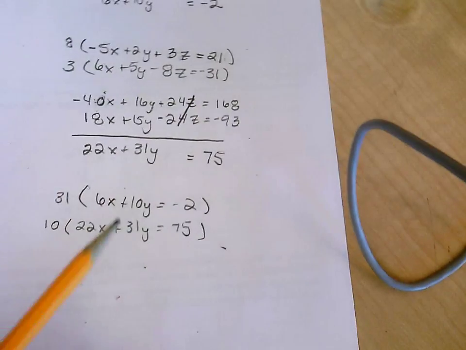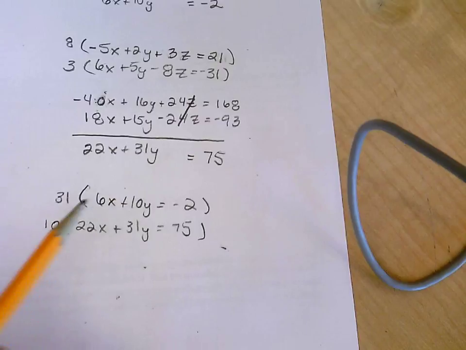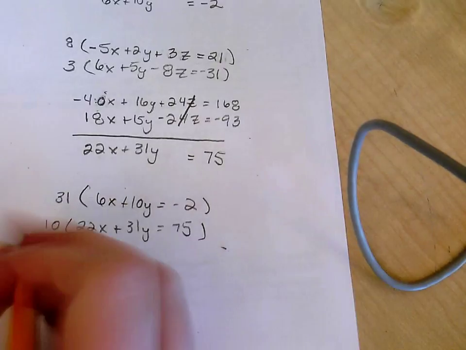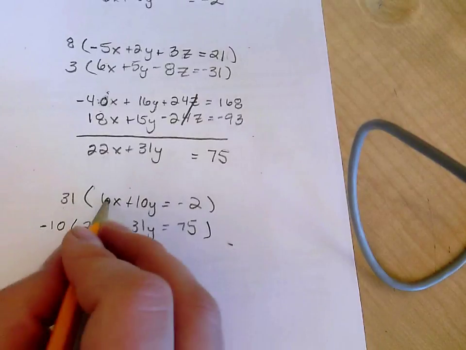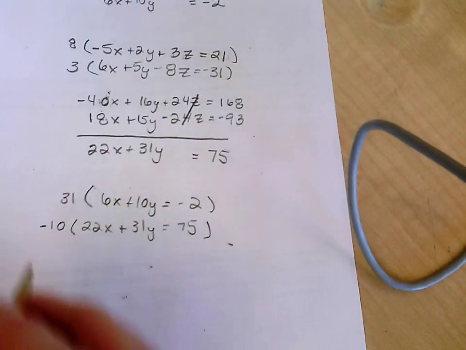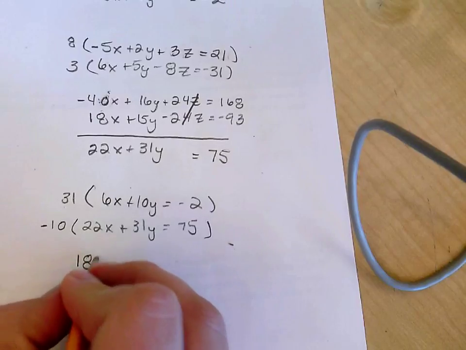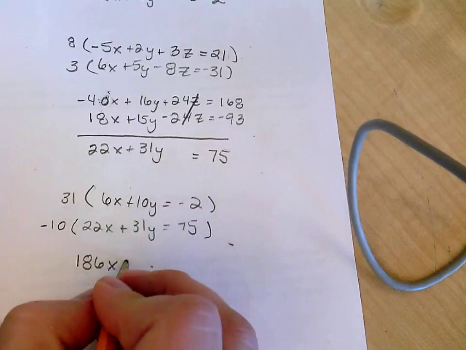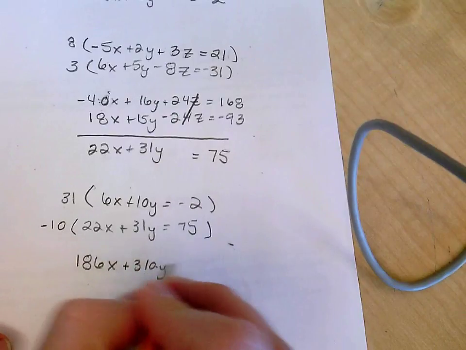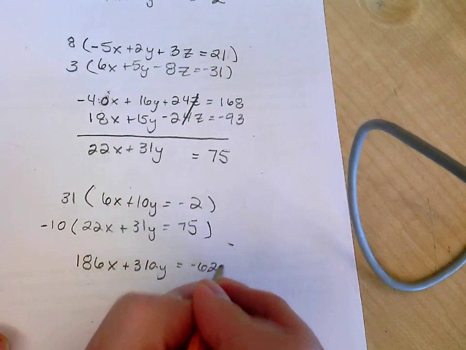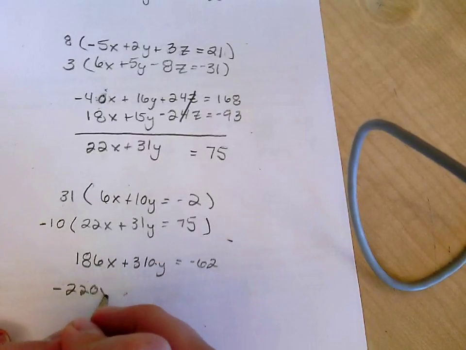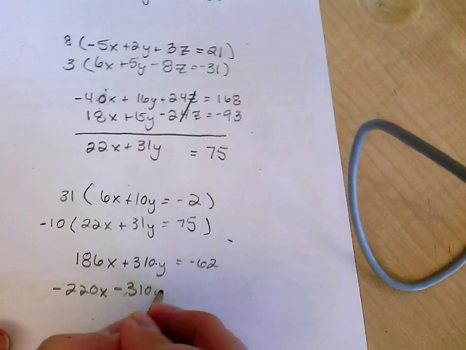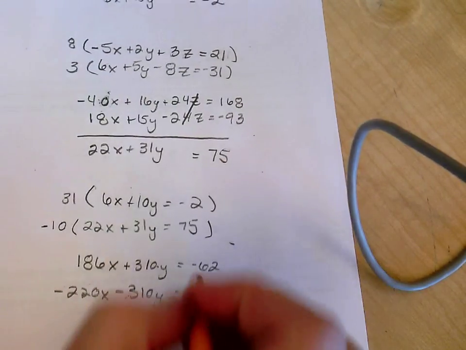And I have a dilemma, though. I have two positive numbers. I need to make one a negative. So I'm going to make this 10 negative. Okay? So, let me multiply through. It's going to be 31 times 6. So that should give me 186x. 31 times 10 gives me 310y. And then negative 62. I'm going to distribute this through. That's going to give me negative 220x minus 310y equals negative 750.